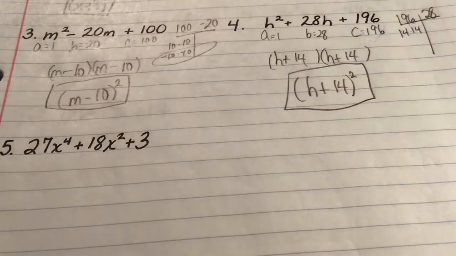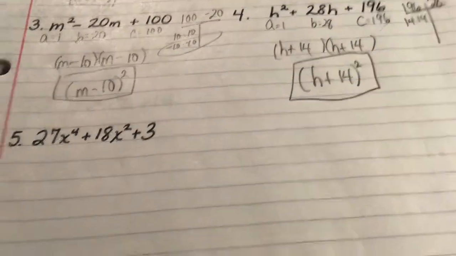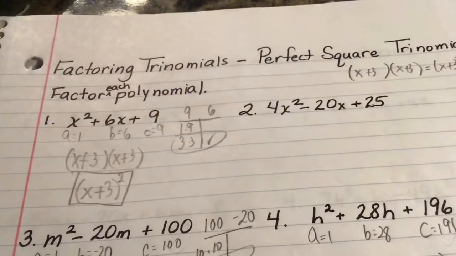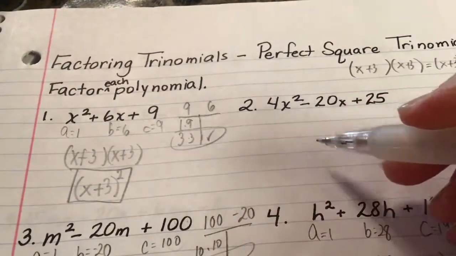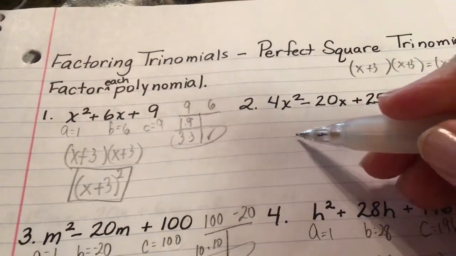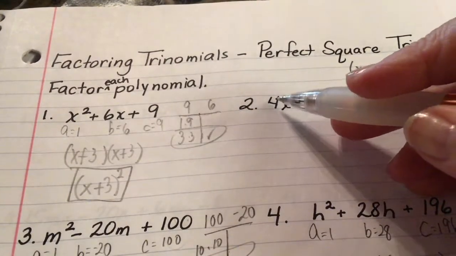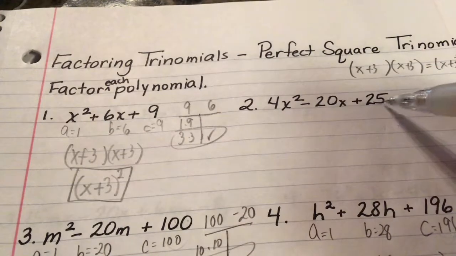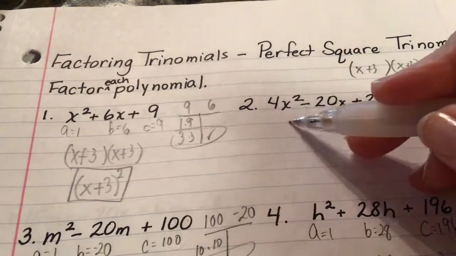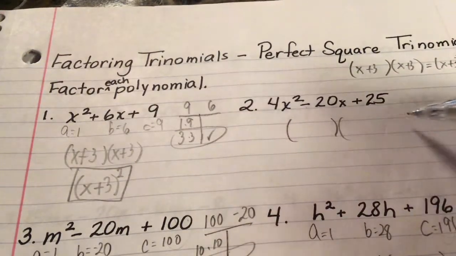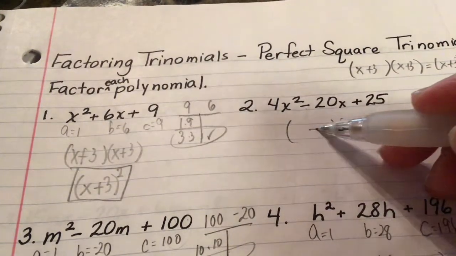Okay, now I'll go up to number 2, and those are perfect squares. So I'm not even going to make this chart and name a, b, and c. I am going to say, okay, 2 times 2 gives me 4. 5 times 5 gives me 25. I need a minus in the middle. So I'm going to see if my theory will work.